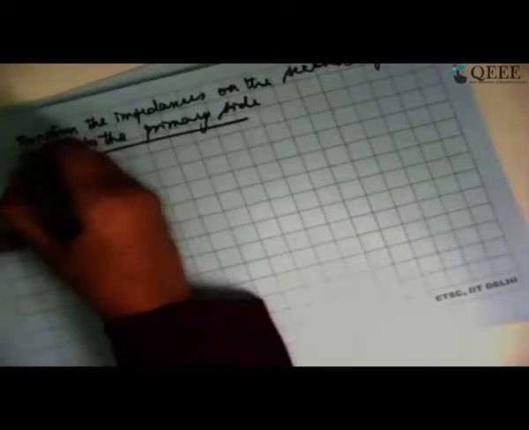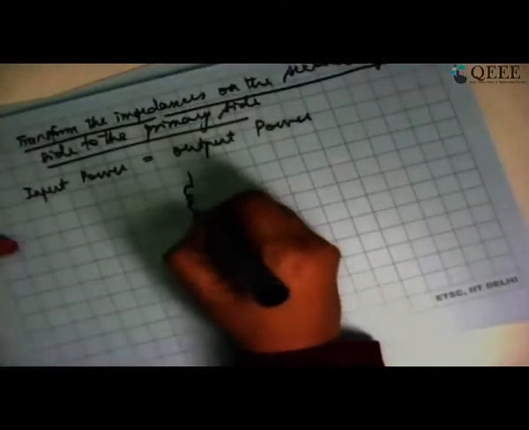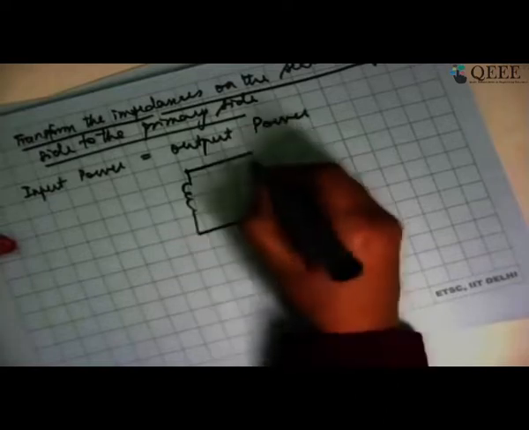One thing you have to remember is transformer is not going to have any variance of power. So input power will be equal to output power. Power is invariant. So previously, we actually showed some load on the secondary side, which is ZL.